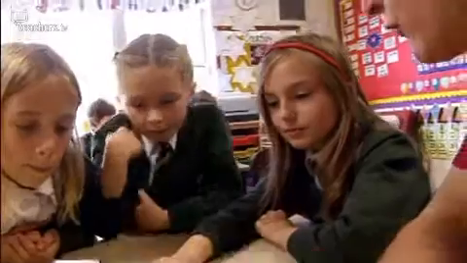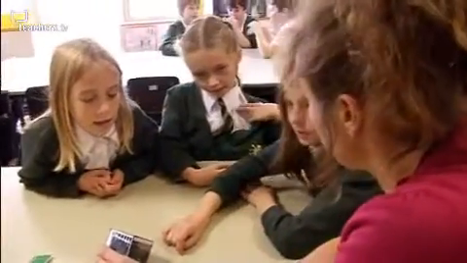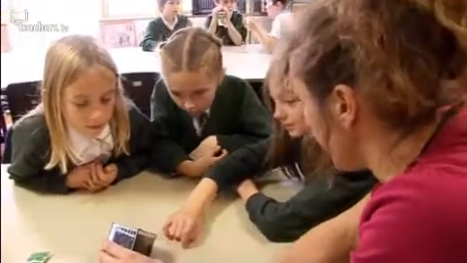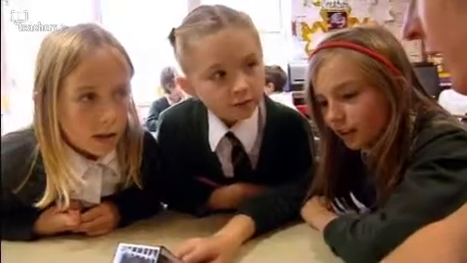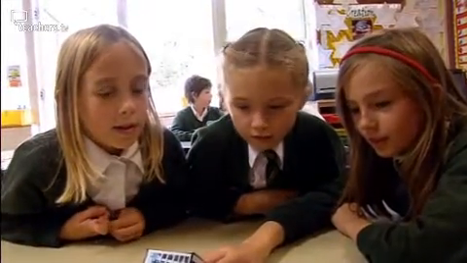Does it look like fresh fruits and fresh vegetables? So what is it then? Canned food. Canned food, good girl. So it's canned food. We can't see what's in the cans. And then does that look like the co-op? No. What do you think that is? Scales. Scales? What are they going to do with the scales? To weigh the food. To weigh the food.